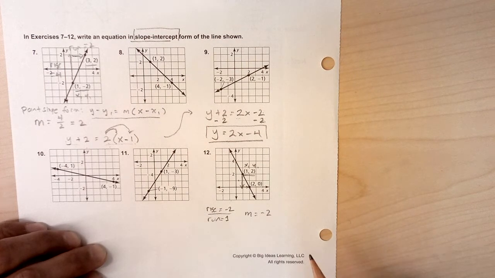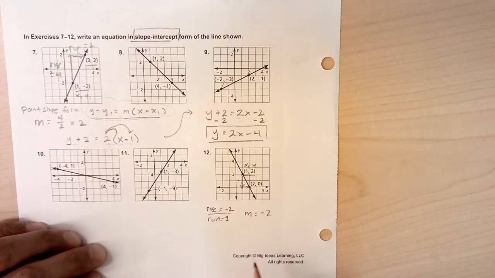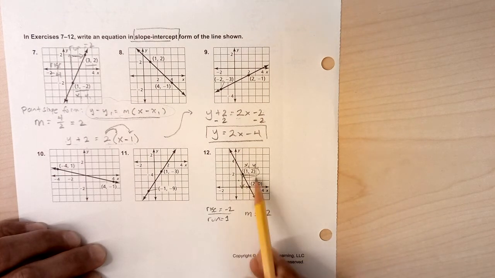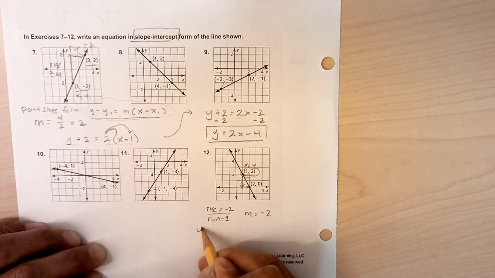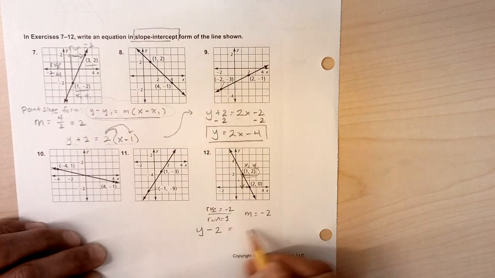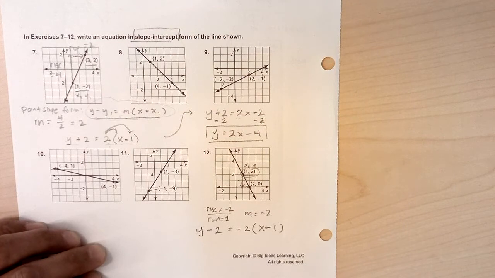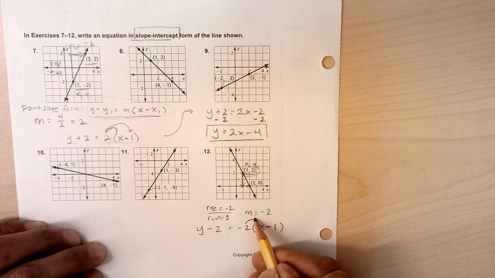But then for point slope form, I'm not going to rewrite all of this, but I'll use that in order to plug in the point and the slope. So again, this is the point that I'm using, 1, 2. That's x sub 1, y sub 1. So then point slope form looks like this. y minus y sub 1, which is 2, is equal to m, negative 2, times x minus x sub 1. But then I want to write my equation in slope-intercept form, so I need to solve this for y. Like the last example, you have to first distribute the slope.